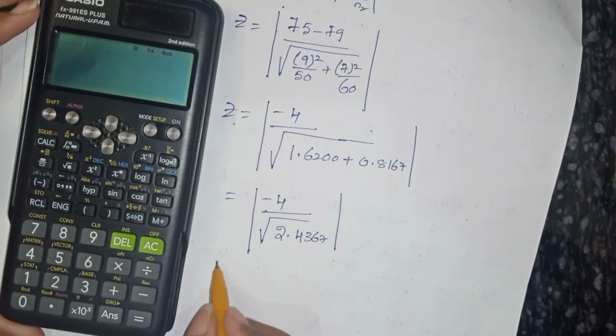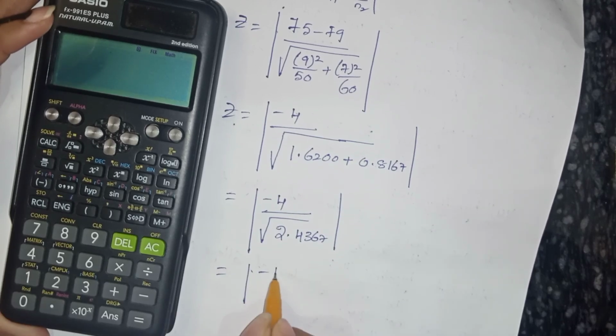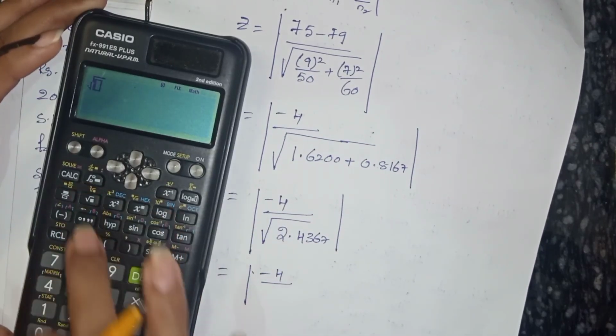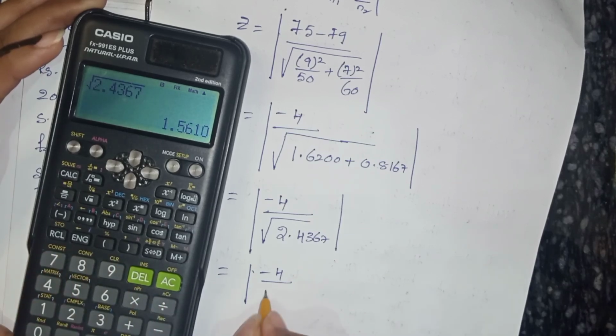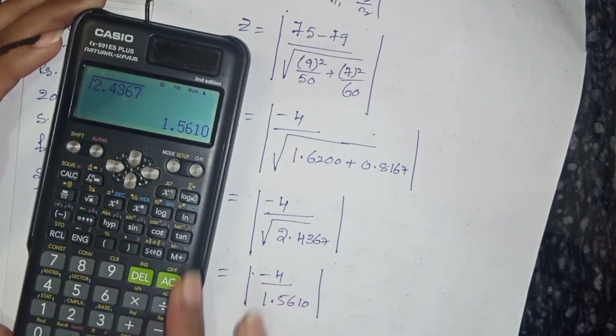Now we have to find the square root also. The square root of 2.4367 equals 1.5610. Now we have to divide minus 4 by it.